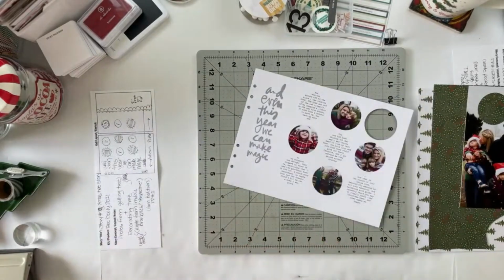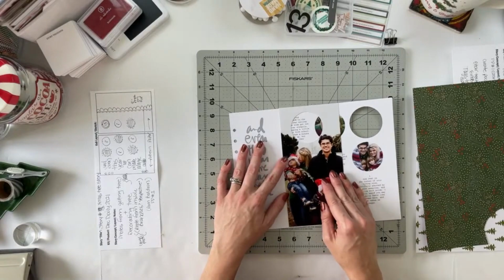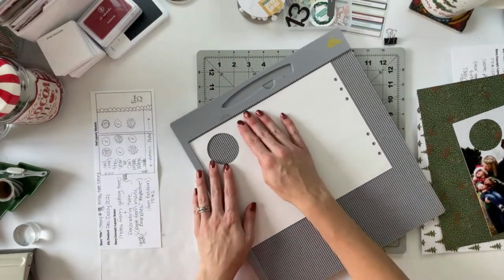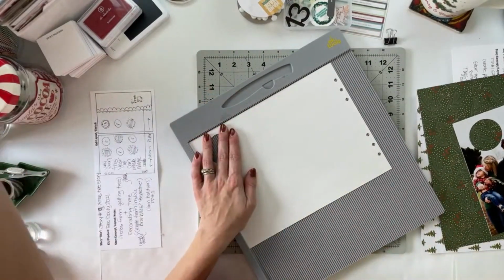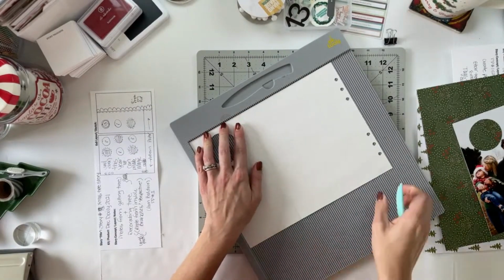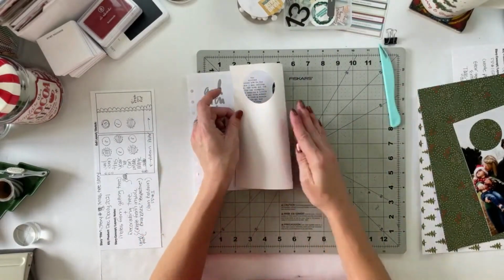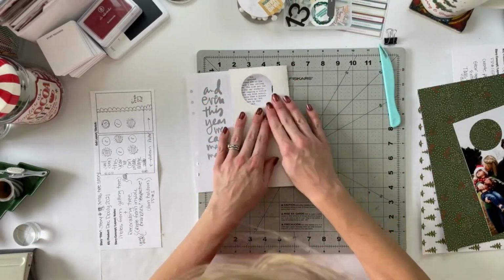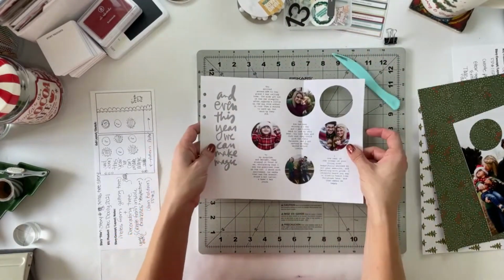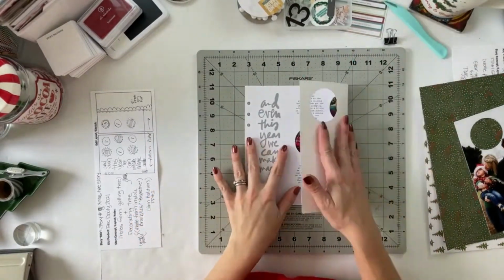Hers was a little bit shorter than 8¼. And then I also put a different sentiment on the left-hand side. The stamp there was a digital stamp from the Product Play 4 class, and it says, "Even this year we can make magic," which seemed really appropriate for this story and for this year. So a couple of things that I've done here. Number one is to cut the circle out of both the template, the paper where I've got my photos and my text, and I've also cut it out of the photo.